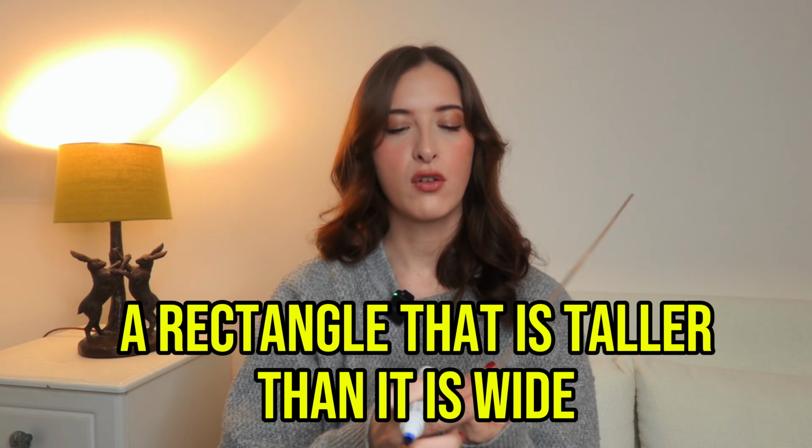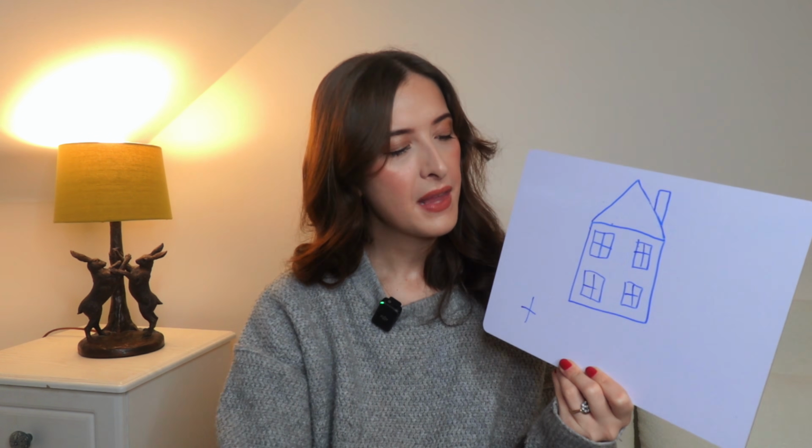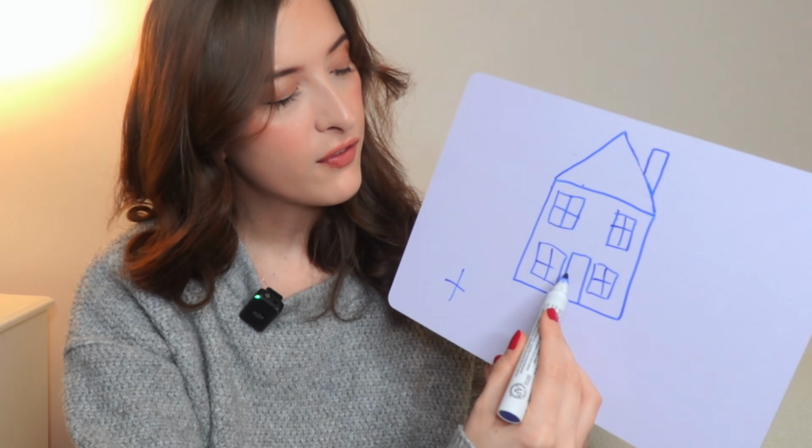So we need a rectangle that is taller than it is wide, and it starts in the middle of the bottom line of the square and reaches maybe the height of the bottom two windows. Lovely. And then we just need a door handle. So draw a very small circle in the middle of the rectangle, but more towards the right. Ta-da!